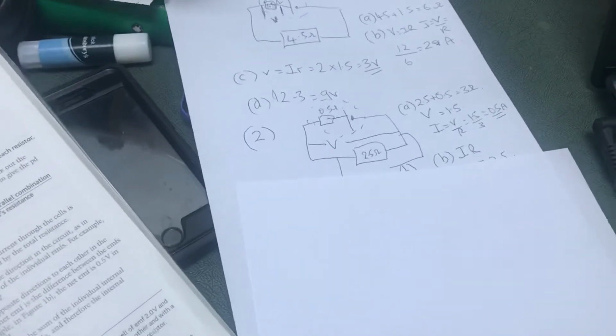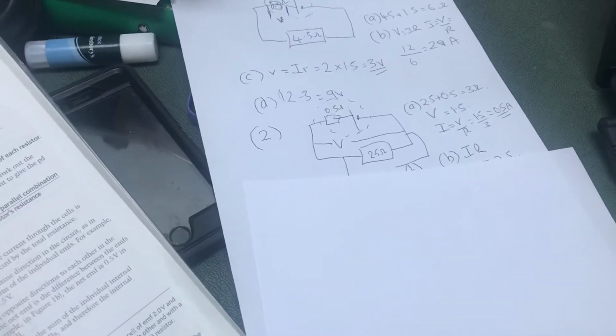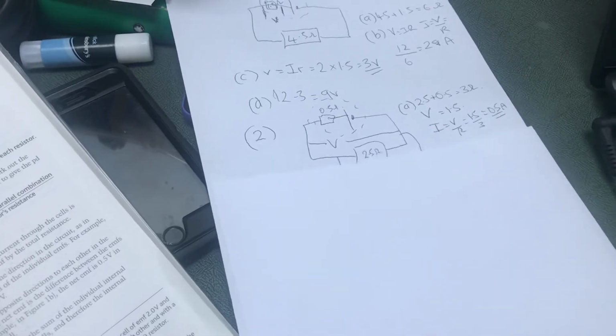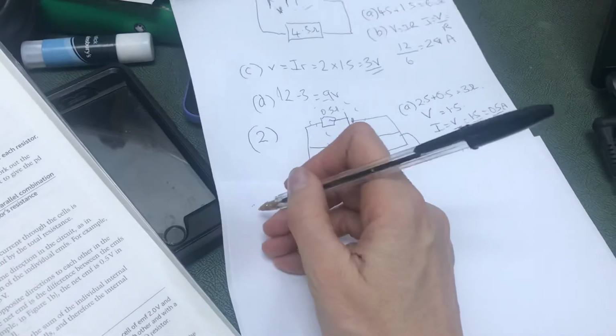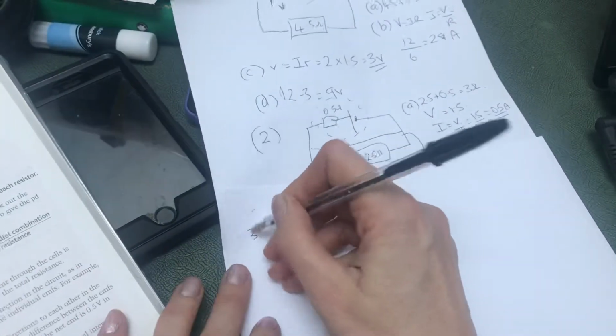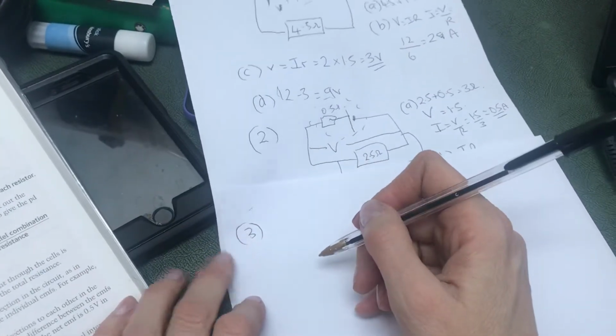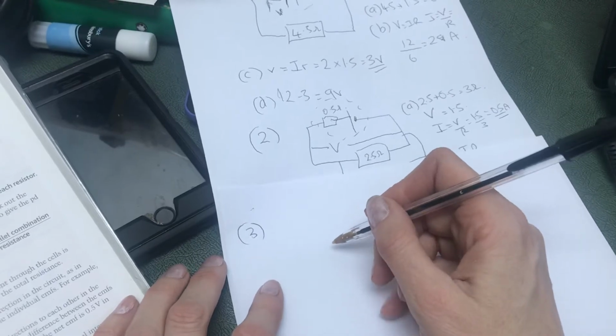Right, okay, hi guys. So what we need to do now is I'm just going to show you how to do question 3 and 4 of the internal resistance questions. So question 3 says the PD across the terminals of a cell was 1.1 volt.